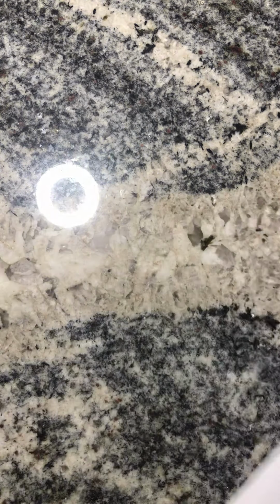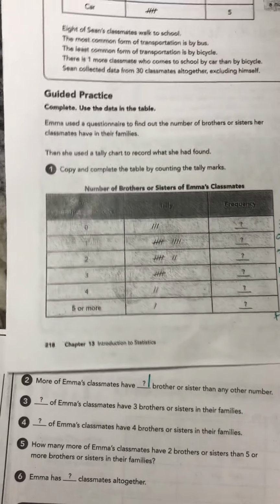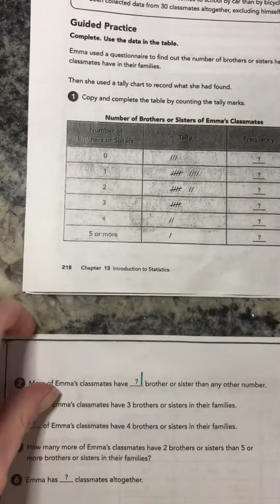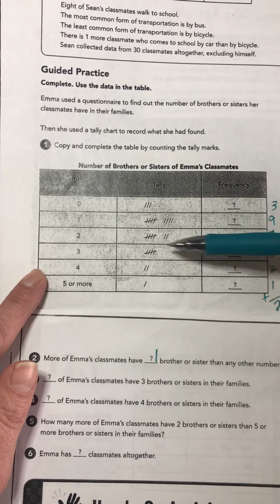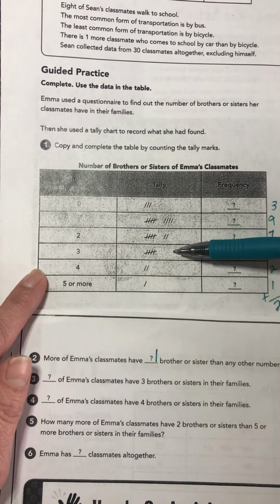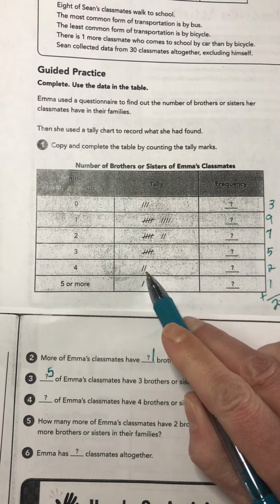Number 3, blank of Emma's classmates have 3 brothers or sisters in their families. Let's see if I can pull the tally over this way. Let's do this, on the same page, possibly. All right. Blank of Emma's classmates have 3 brothers or sisters in their families. Number of brothers or sisters, would you say that it is 5? So you should have written a 5 there. Blank of Emma's classmates have 4 brothers or sisters in their family. 4 brothers or sisters? It would be 2.